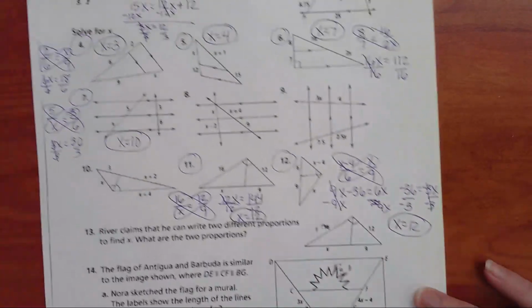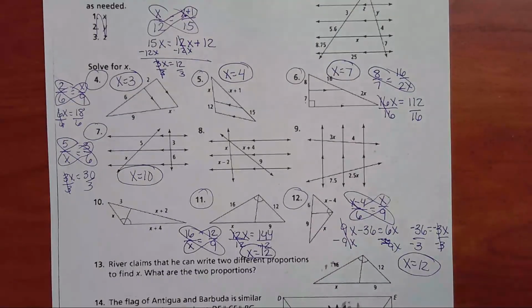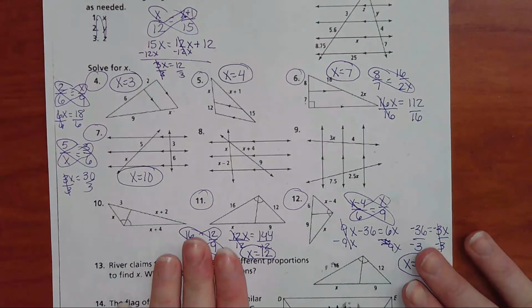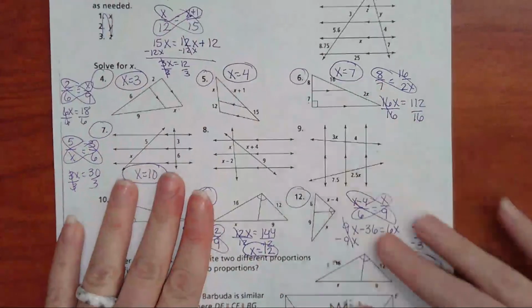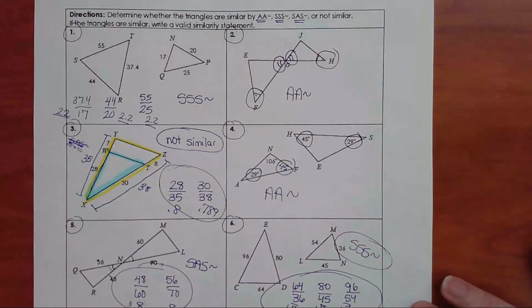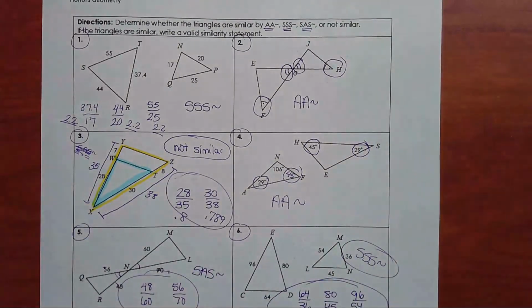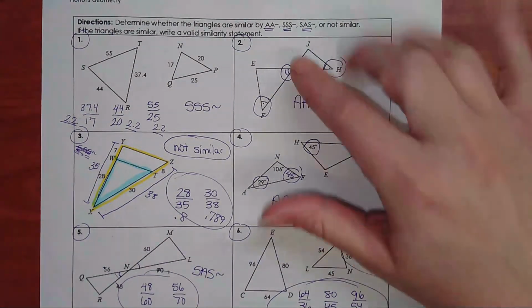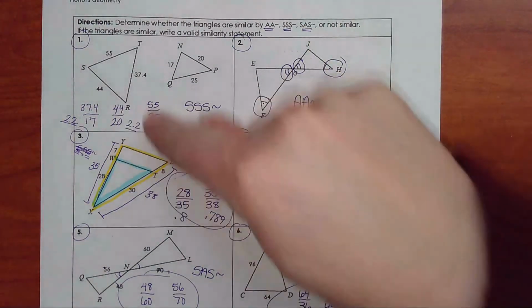I need to see all this work. If you're solving a proportion, solving for a side, you will have a decent amount of work. When you are proving your triangles to be similar, anytime you use sides, you do need to set up your fractions.